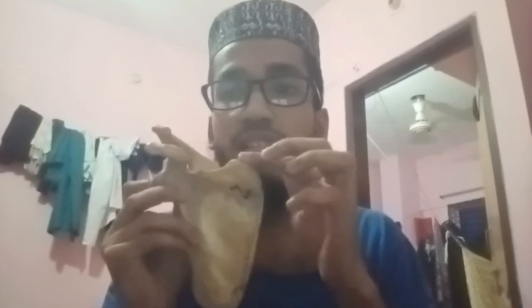Then we will discuss the angles of the scapula. There are three angles of the scapula. This is the lateral angle, which is called the glenoid cavity. This is the superior angle, and this is the inferior angle. The superior angle contains the trapezius muscle, and the inferior angle contains the latissimus dorsi.